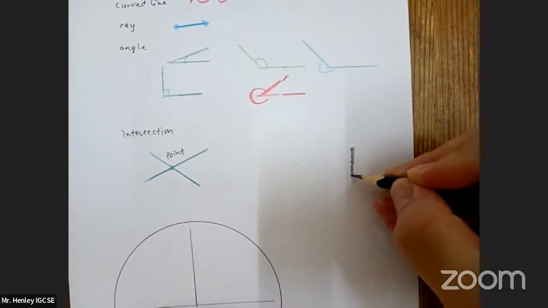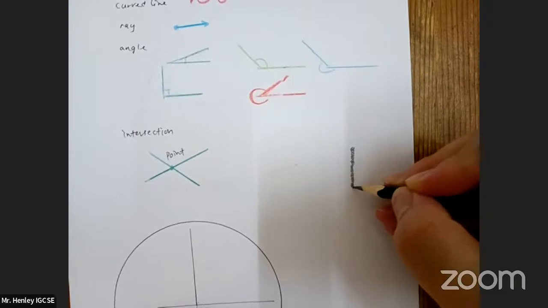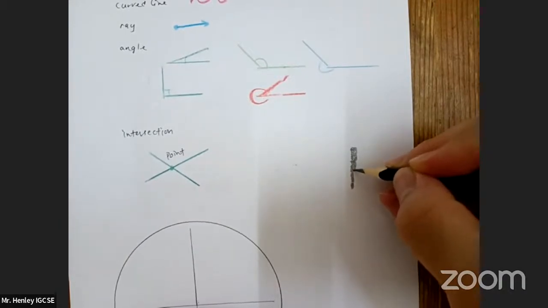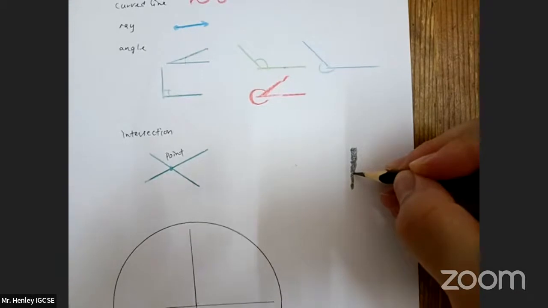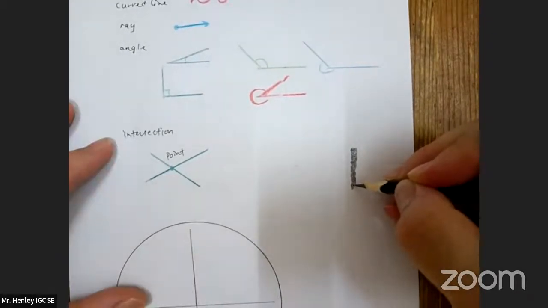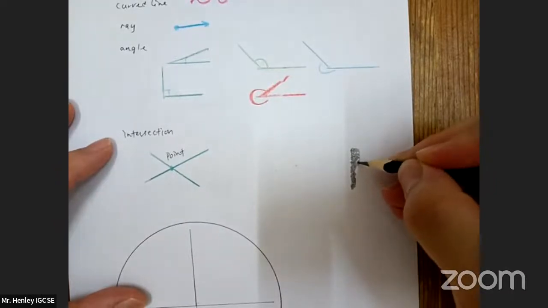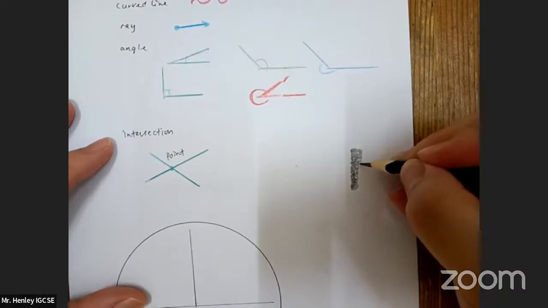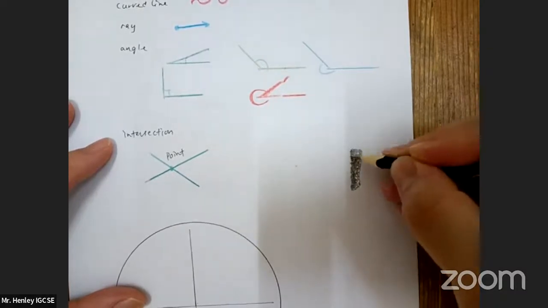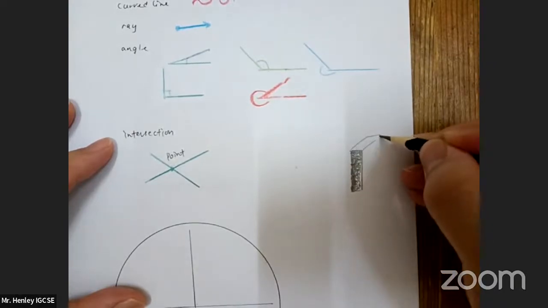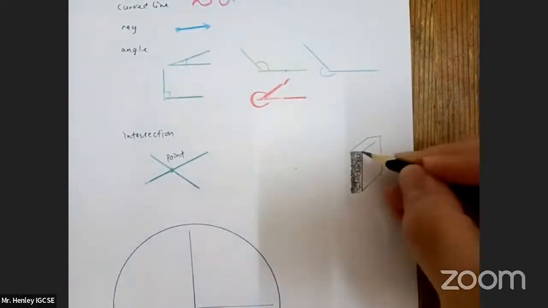One dot makes a line, and many lines will make an area. Can you see the idea of that? And many pieces of area will make a volume. This is the thing.